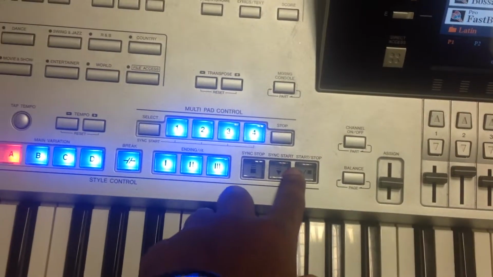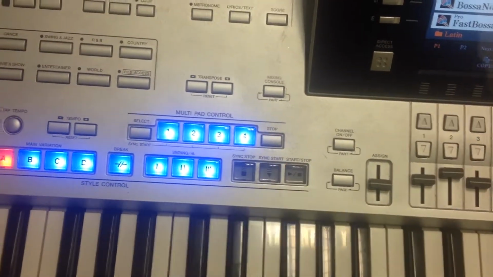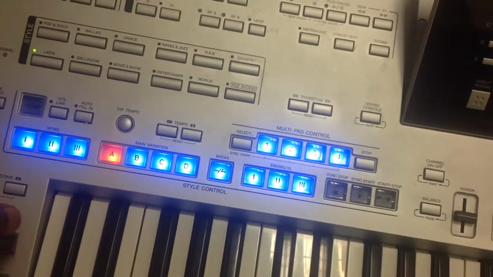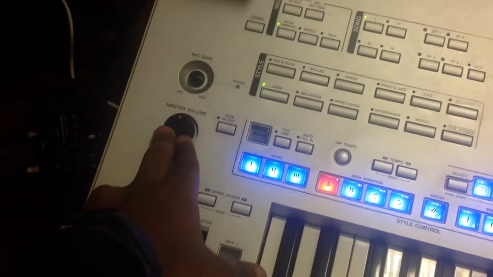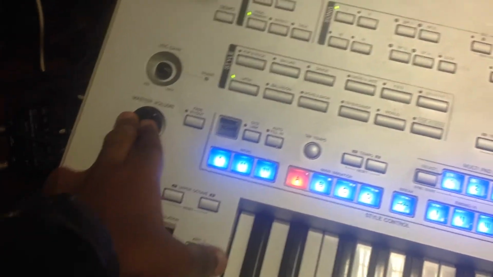After I make sure it picks it up, I would come now to this start and stop button, and I'll press start. Bearing in mind the volume, I must have adjusted the volume.